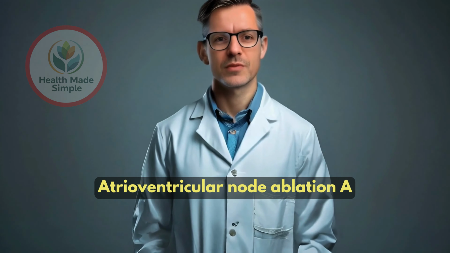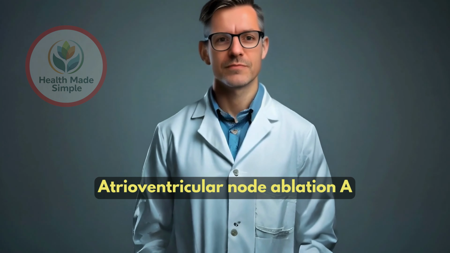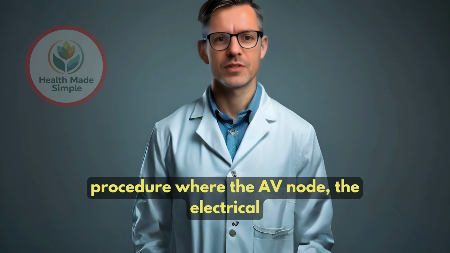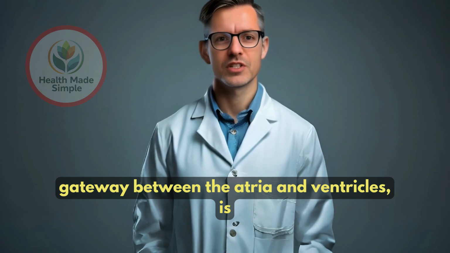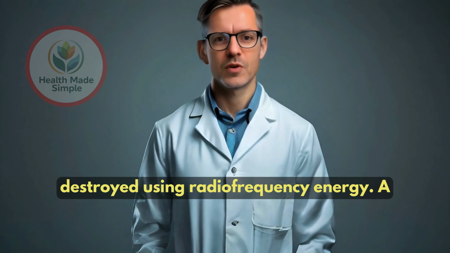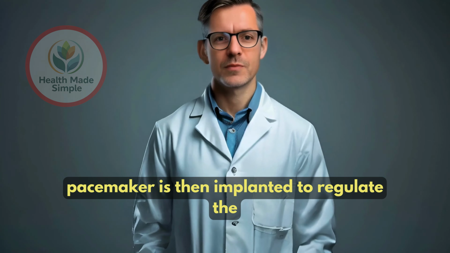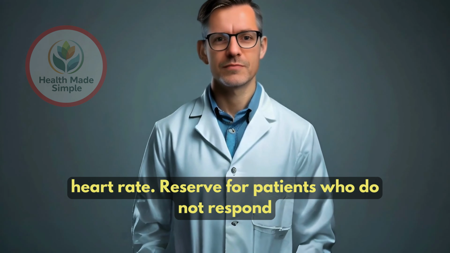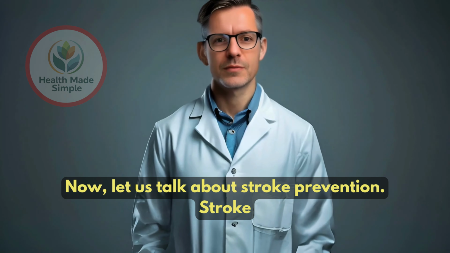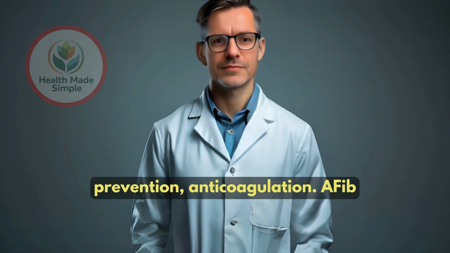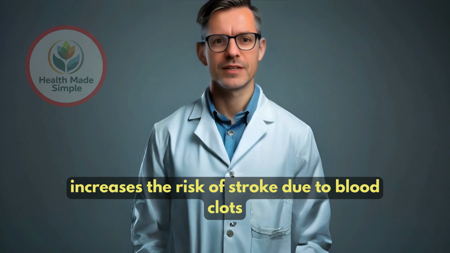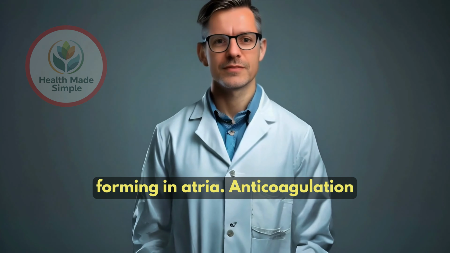B. Atrioventricular node ablation. A procedure where the AV node, the electrical gateway between the atria and ventricles, is destroyed using radiofrequency energy. A pacemaker is then implanted to regulate the heart rate. Reserved for patients who do not respond to medications or other treatments. Now, let us talk about stroke prevention. Stroke prevention, anticoagulation. AFib increases the risk of stroke due to blood clots forming in the atria.